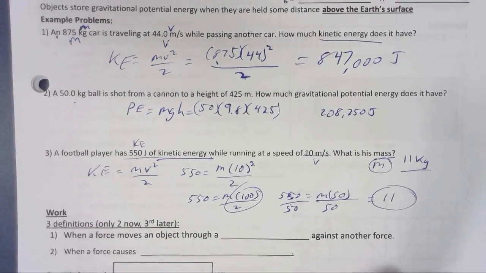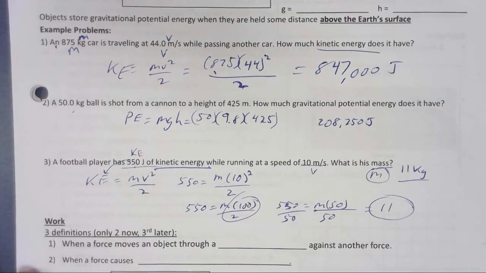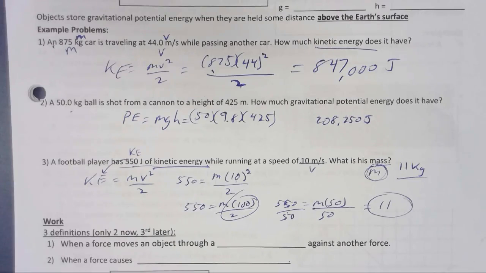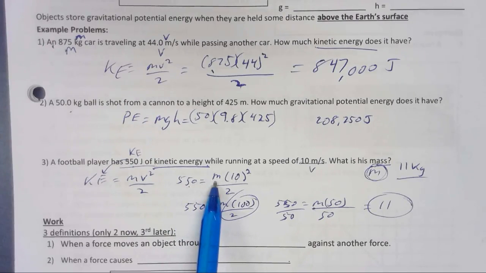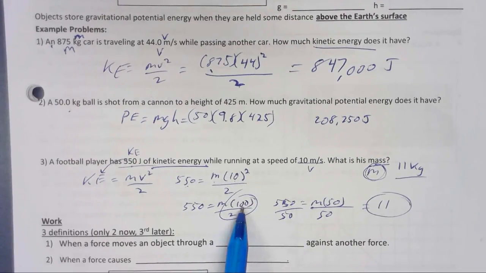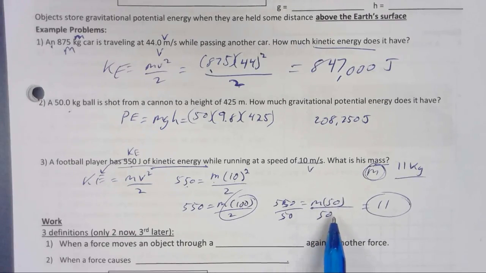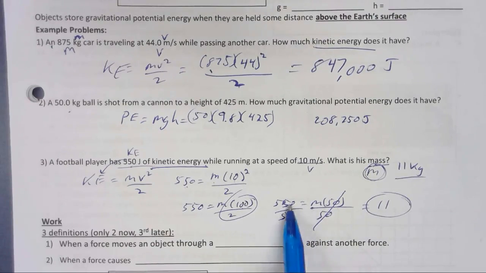The third one is a little bit different because instead of mass, they're giving us kinetic energy. That's our KE, and it goes in for KE. Running at a speed of 10, 10 goes in for our V, and we want to know mass in this one. We're trying to solve for the mass. So we plug the numbers in this way. 550 is the KE. Leave m there because we're solving for the mass. 10 is v over 2. We square the 10 first. You get 100. Then 100 divided by 2 is 50. So 550 equals m times 50. Then we divide by 50 on both sides to get rid of it. 550 divided by 50 is 11 kilograms. That's how we got that.